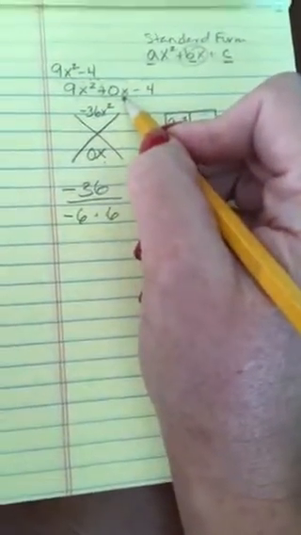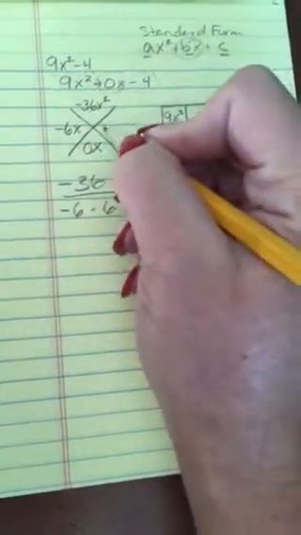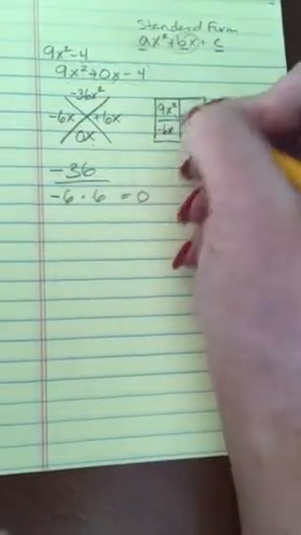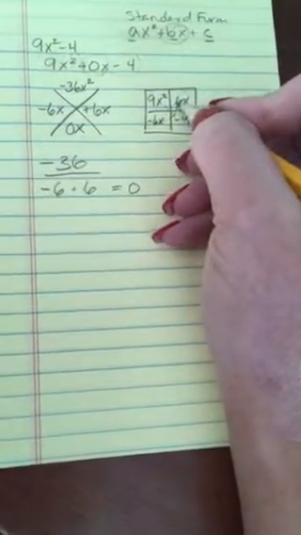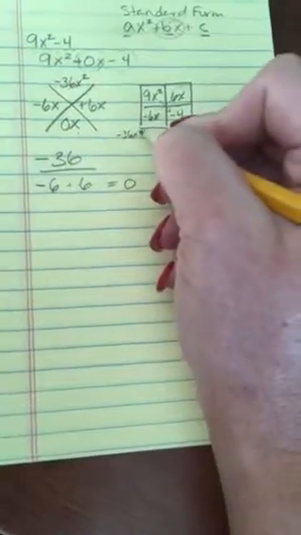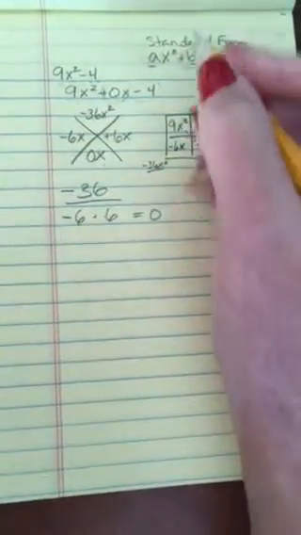That's that thing that I added to my expression. So I have a negative 6x and a positive 6x, and we plug those into our area model. Then we double check our diagonals. 6 times negative 6 is negative 36x squared. Our diagonals match, so I know I have the right set of numbers.